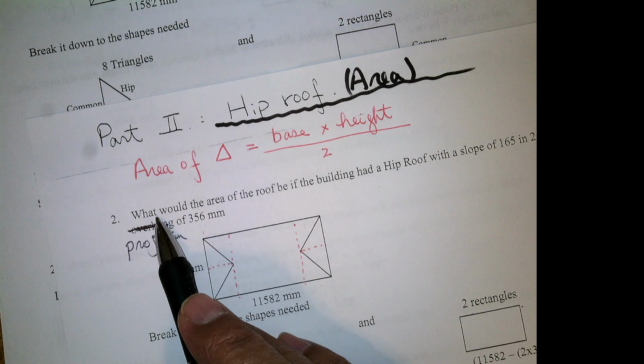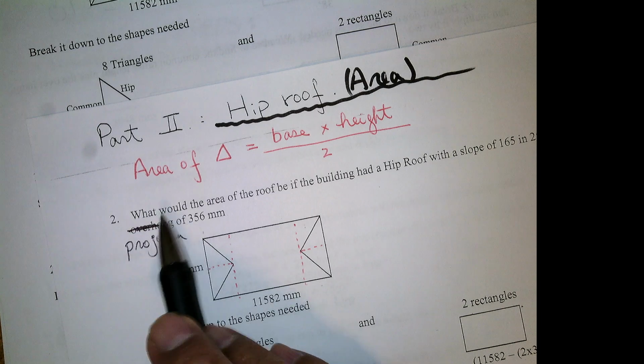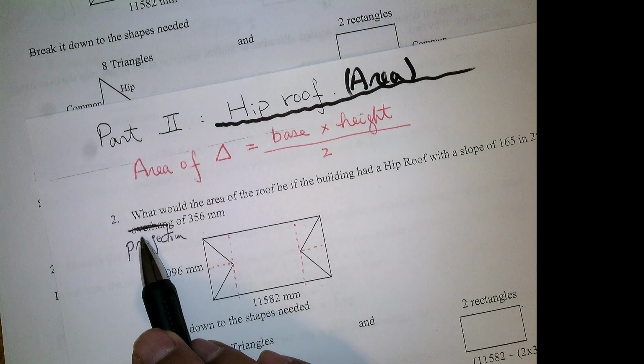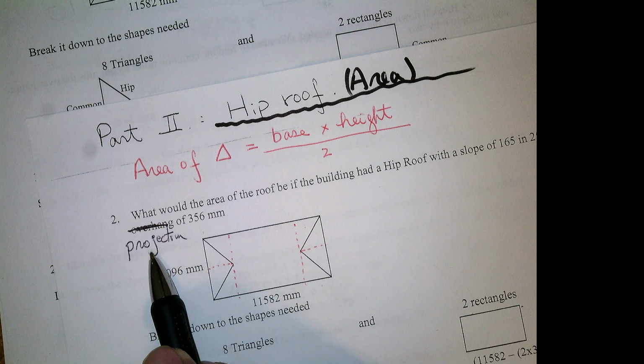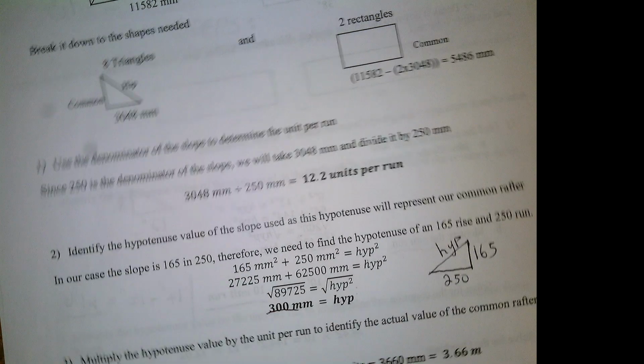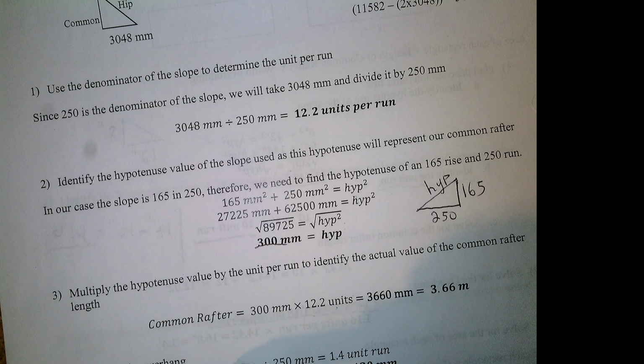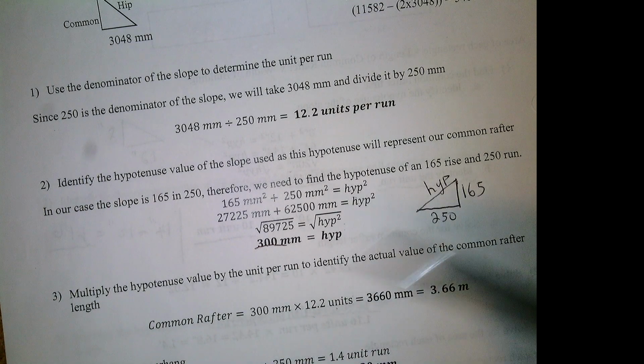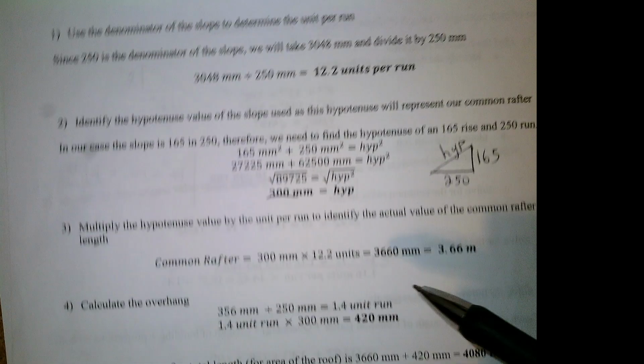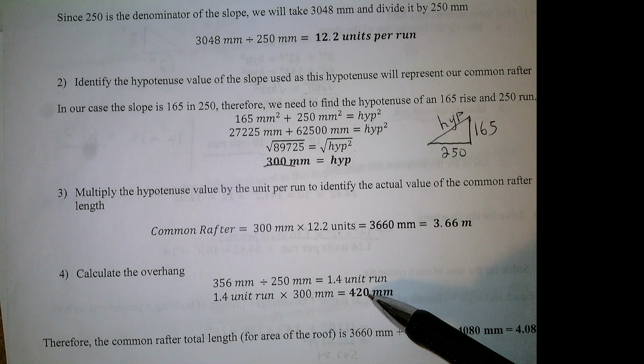Go back to the question assignment or the example and cross out the word overhang and replace it with projection. Then we do the same thing, comparing the projection with the slope as 1.4 units. So the overhang is 1.4 times 300, which is the hypotenuse. That gives us 420.